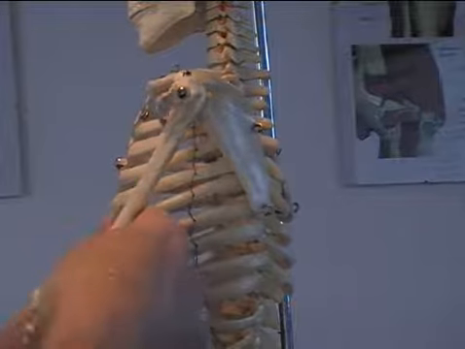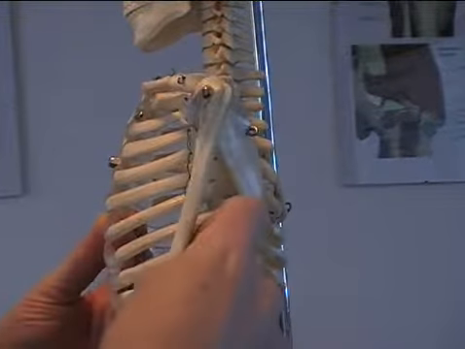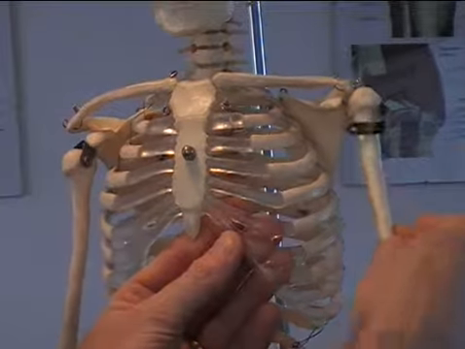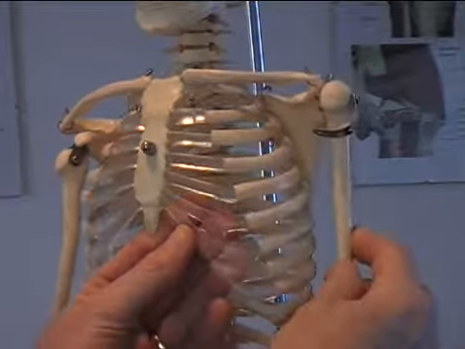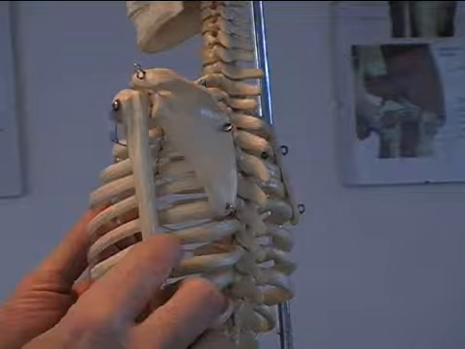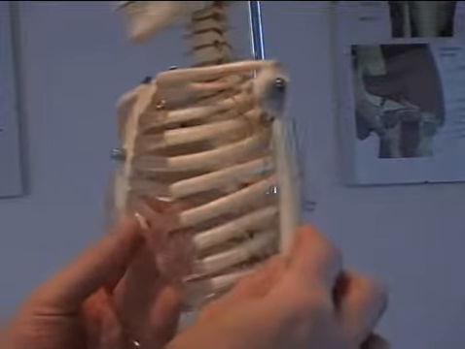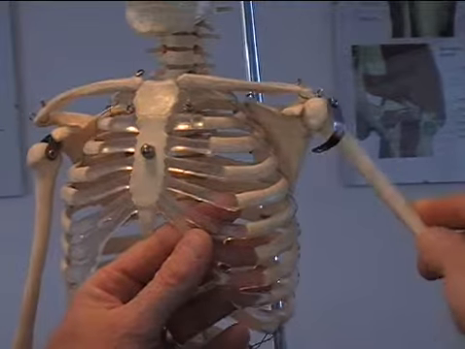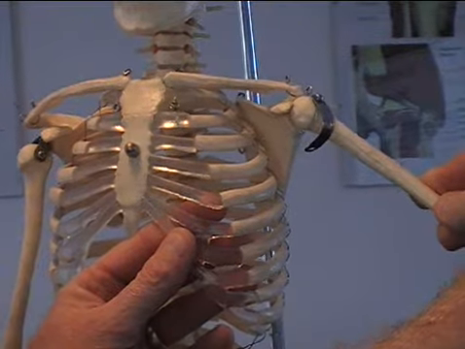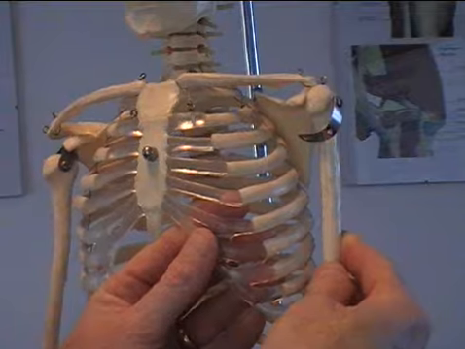Extension is it coming back down to the anatomical midline. So seeing that from the front, we've got flexion, extension. We then have hyperextension, where it goes back beyond the anatomical midline. We then get abduction, where it takes the bone away to the side. Adduction, when it brings it back in.